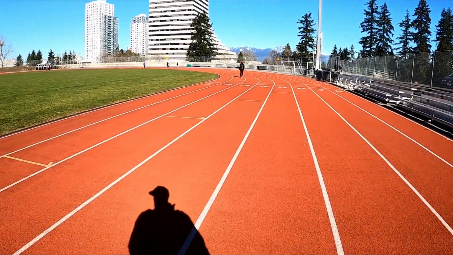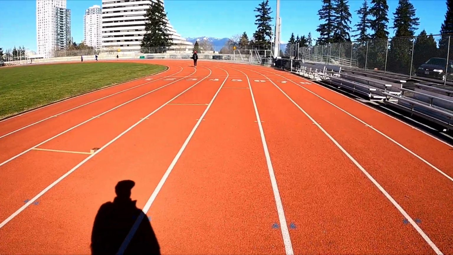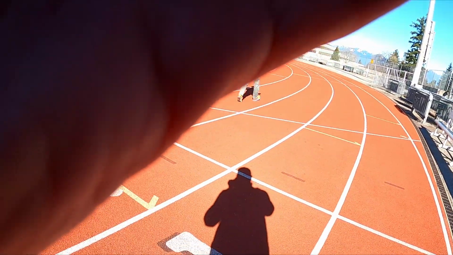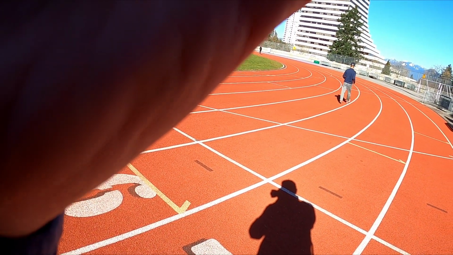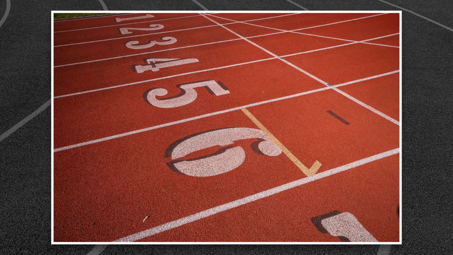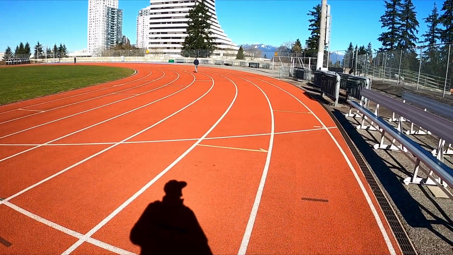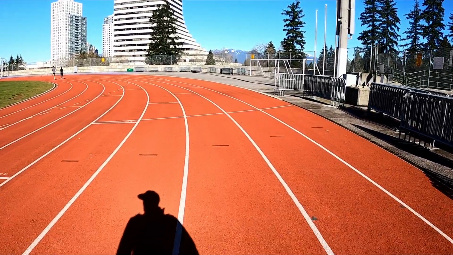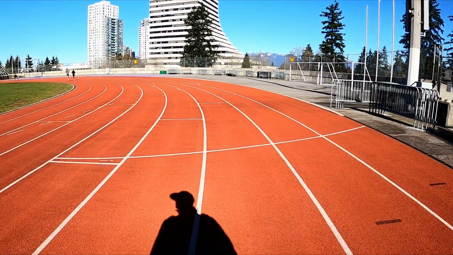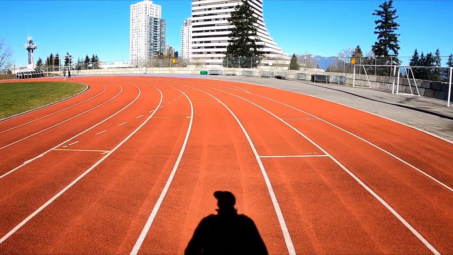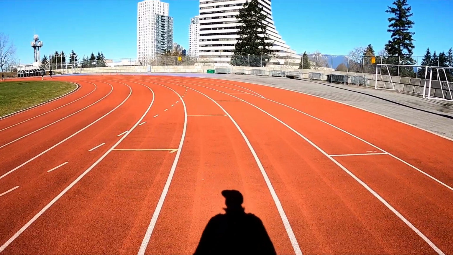And we're also going to get these lines on the track as well. I think if I go around the other side, I can get the lane numbers.